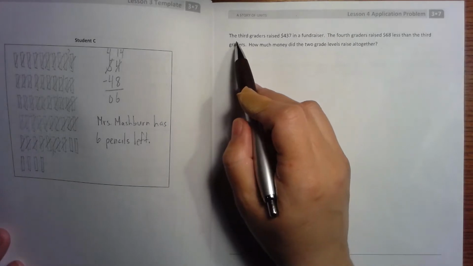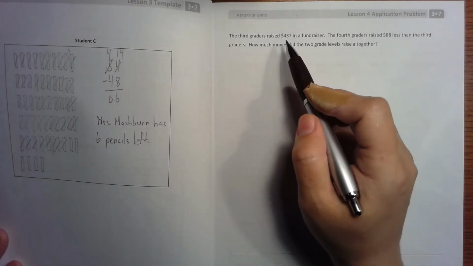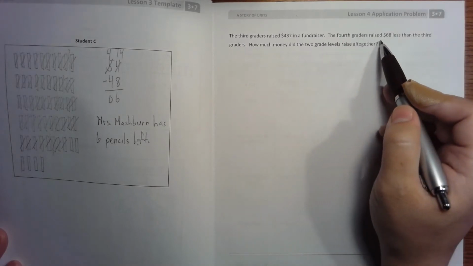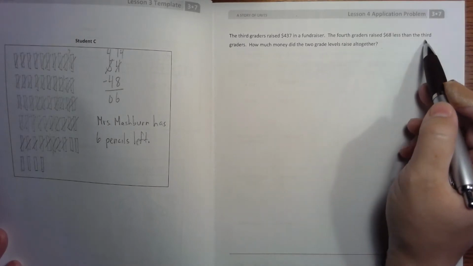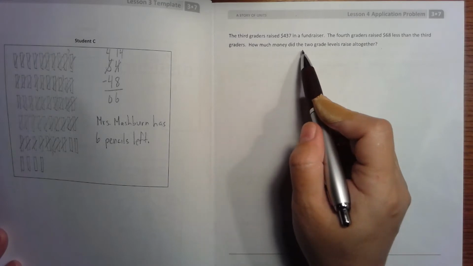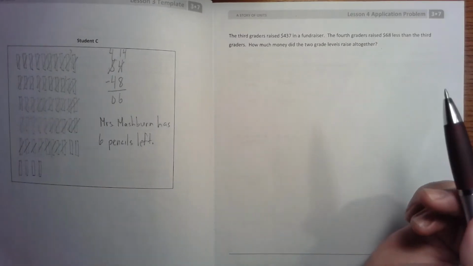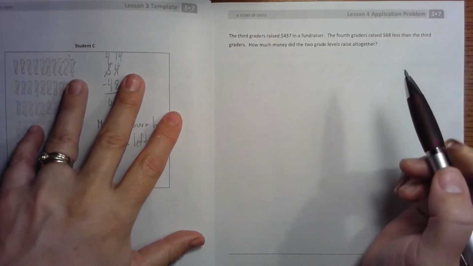So first we're going to read it carefully. The third graders raised $437 in a fundraiser. The fourth graders raised $68 less than the third graders. How much money did the two grade levels raise all together? So let's take it sentence by sentence and think it through.